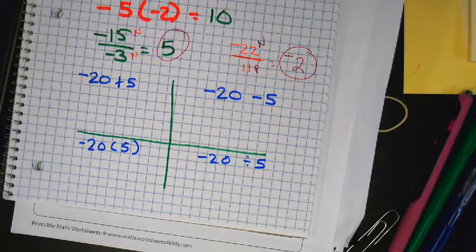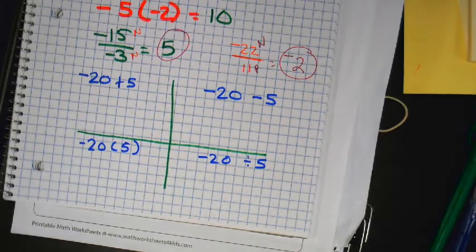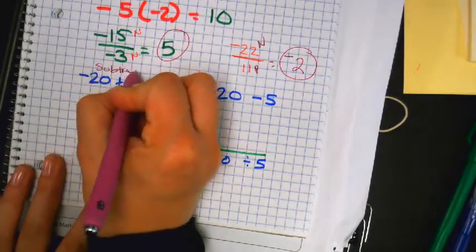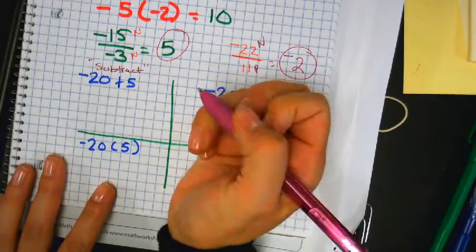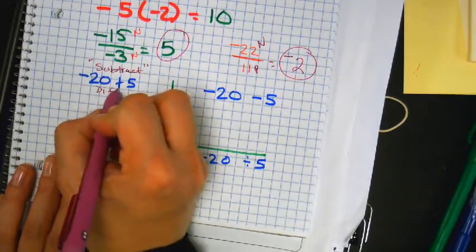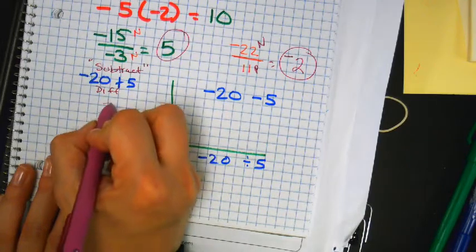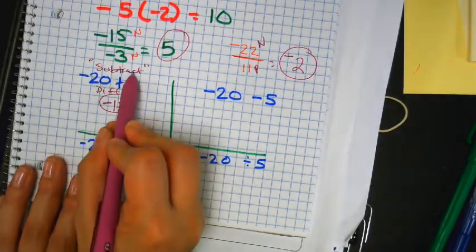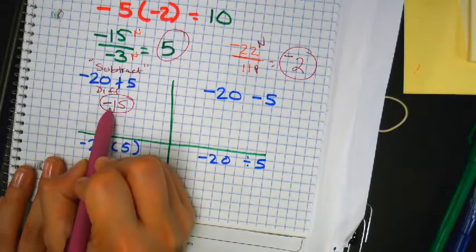All right. Number 1. Do you add or subtract? Subtract. But do I change it? No. Here you're going to subtract because the signs are different. So what do you get? Negative 15. The signs are different, so you're going to subtract, and there's more negatives. Okay?